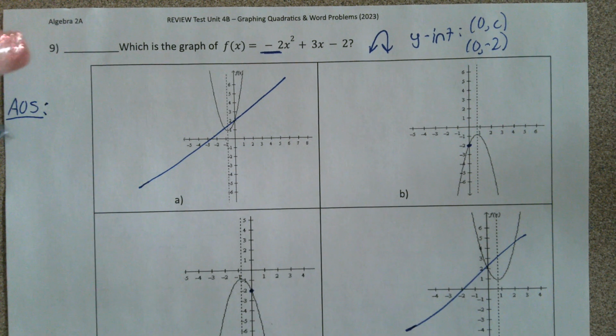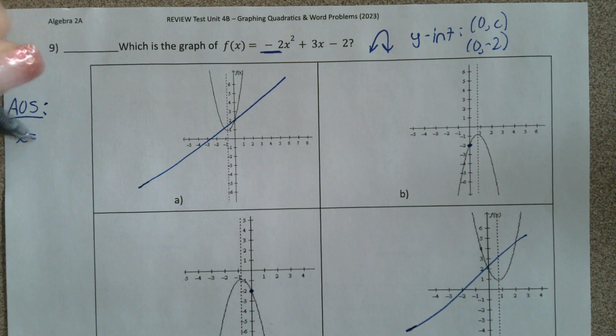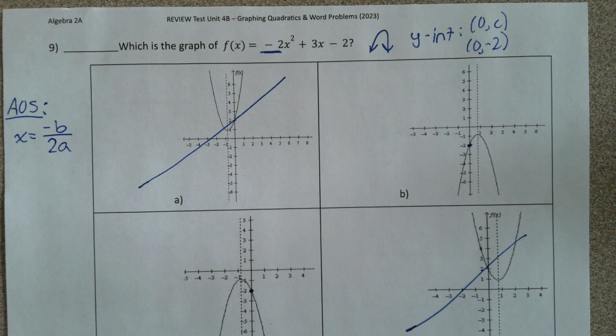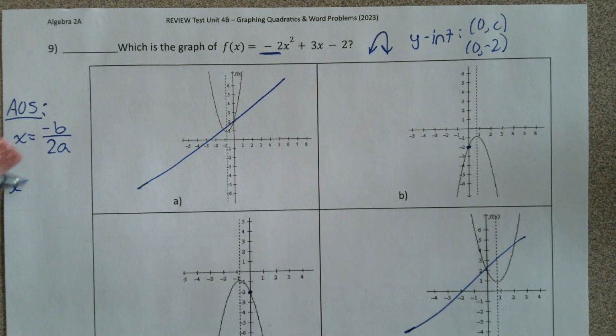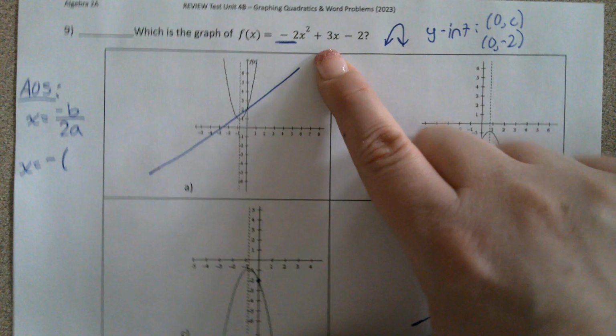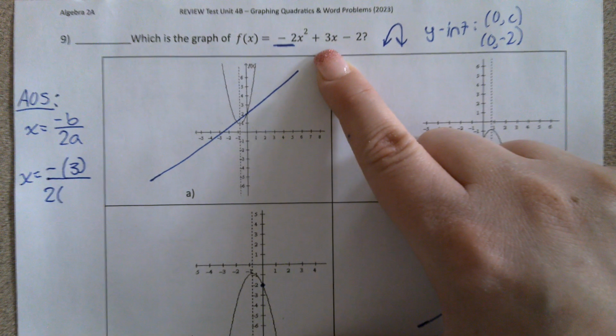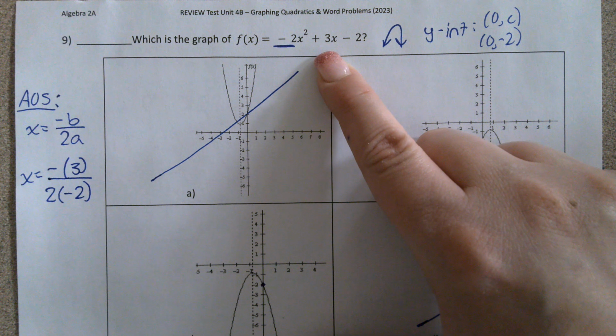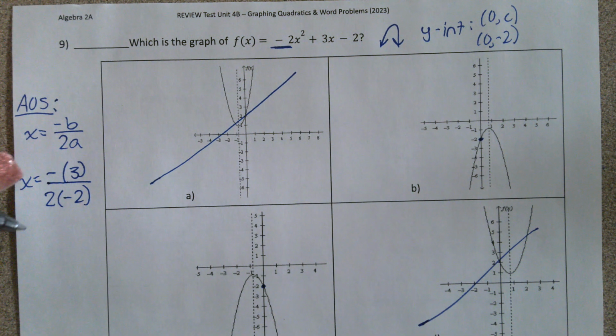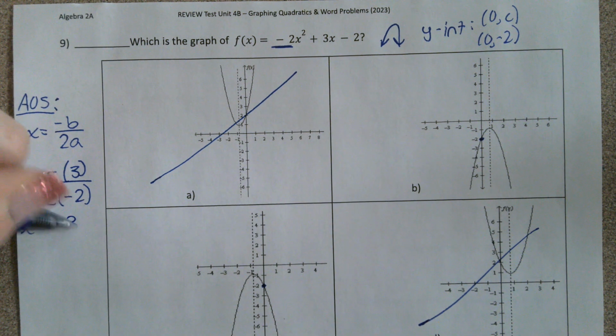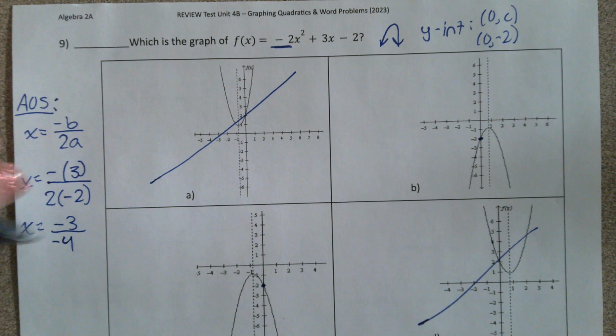Axis of symmetry, remember, that is that itty-bitty formula: x equals negative b over 2a. So we have x equals negative b, which is a positive 3 here, over 2 times a, which is negative 2. So x equals negative 3 over negative 4.